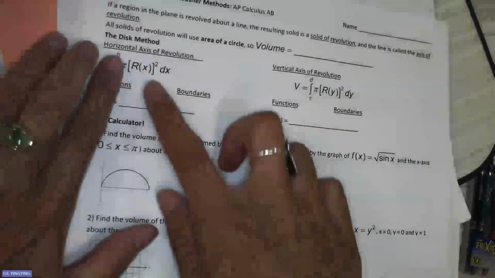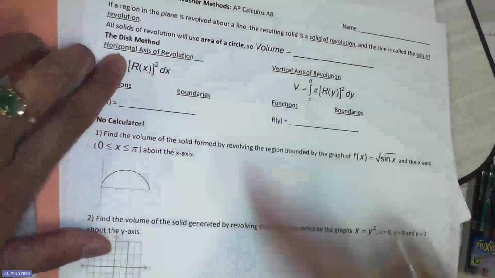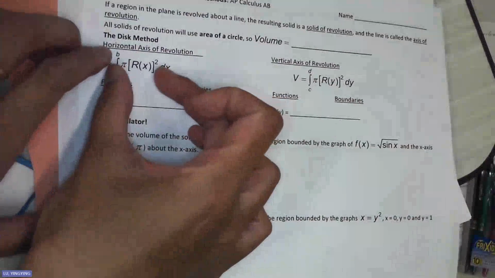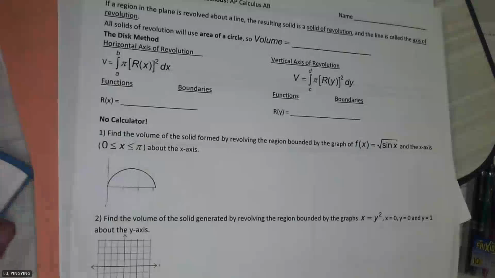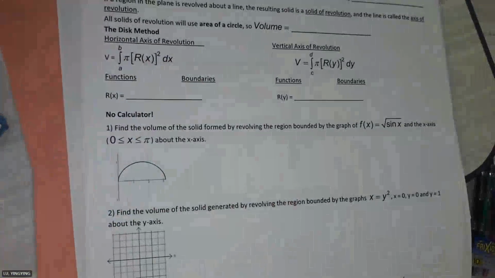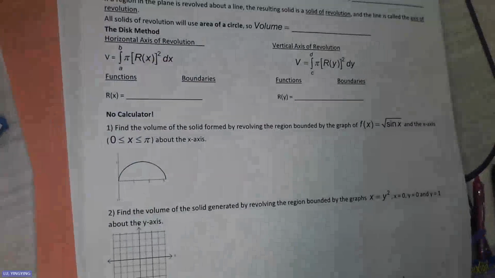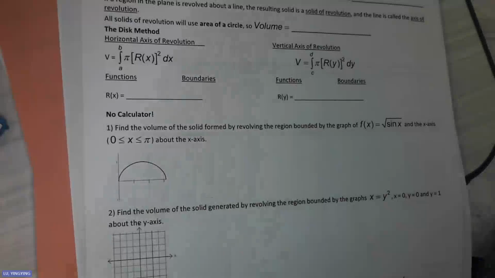Remember the cross section, the inside is just the area of the cross section, right? So the area of cross section is pi r squared. So that is where the formula comes from. We still have vertical slice and horizontal slice.